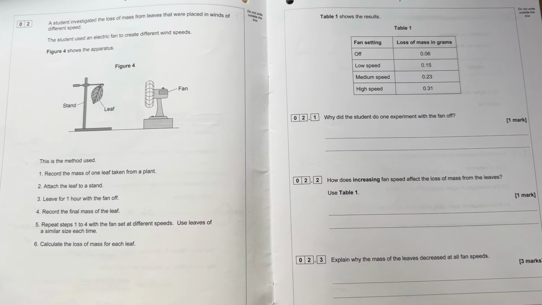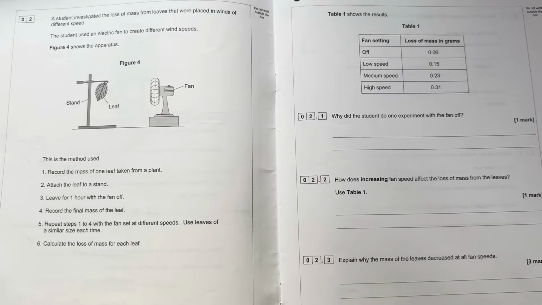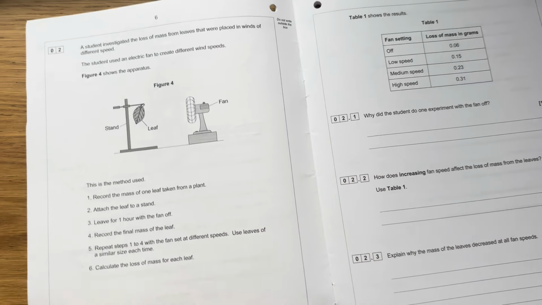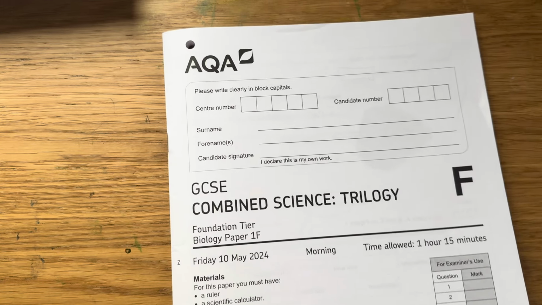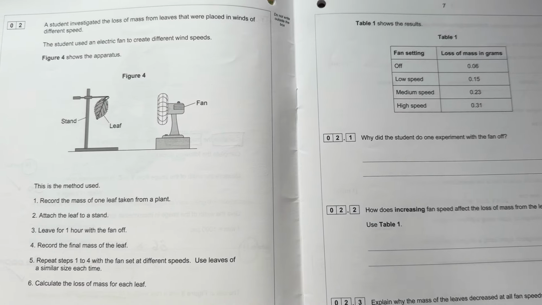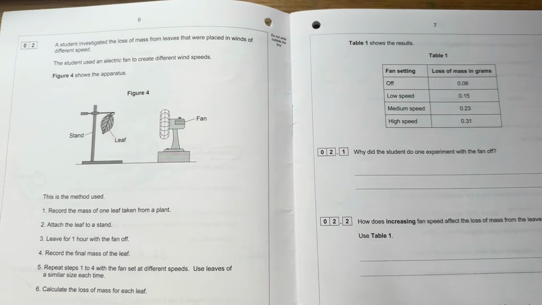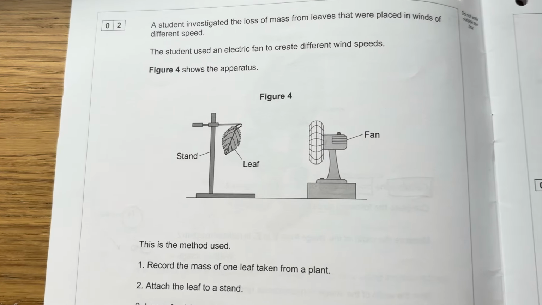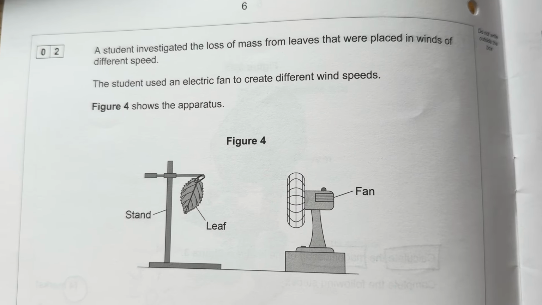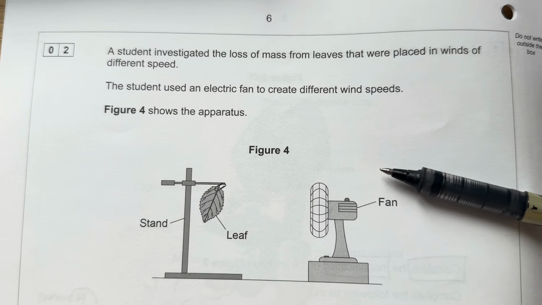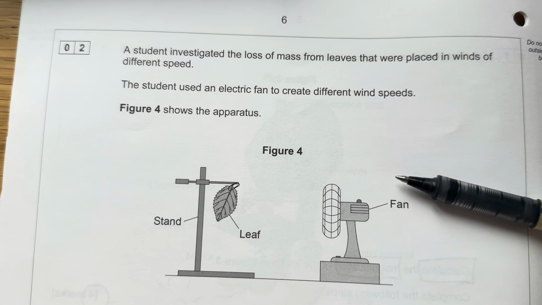Right. Hello, everyone. So today we're going to look at question 2, again, paper 1, 2024 foundation tier. Okay. So we did question 1 on the previous video. I can link it so you can go and check that out before you come to the second question. Right. So this question is applicable both for higher tier and foundation tier. So it's quite useful for both.